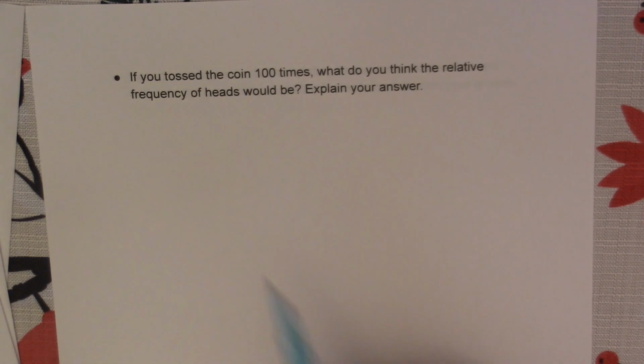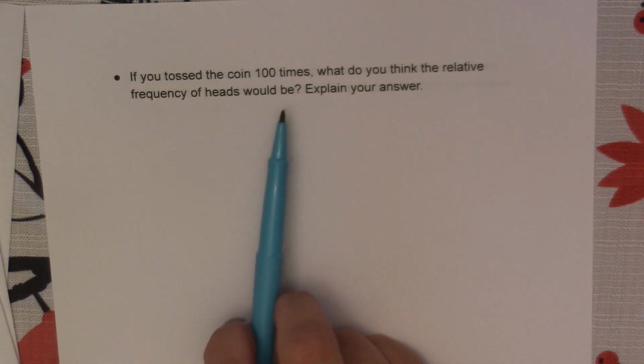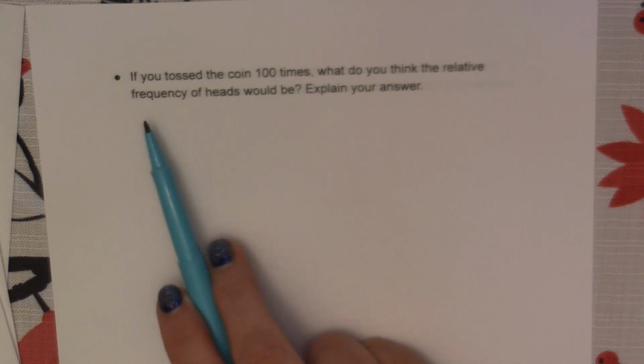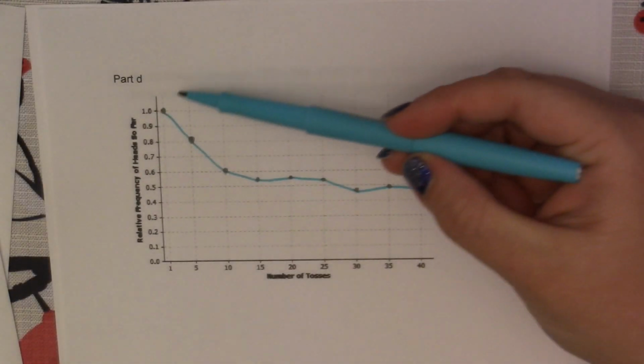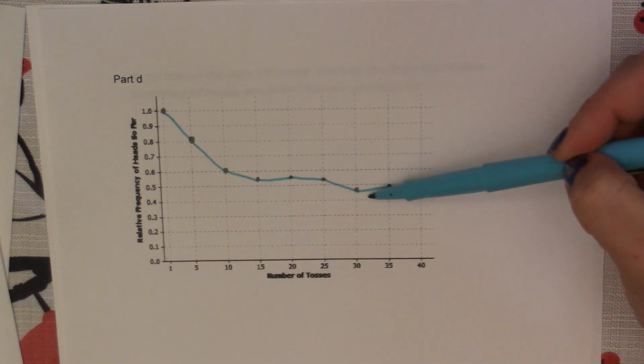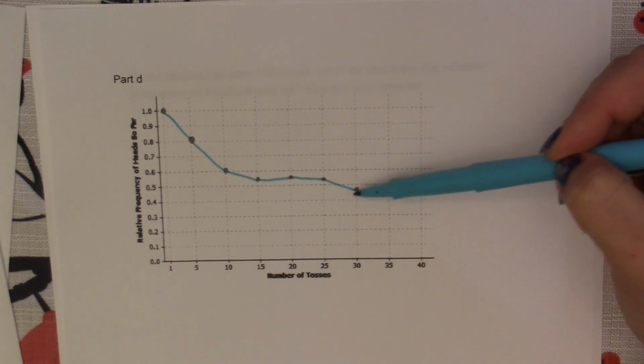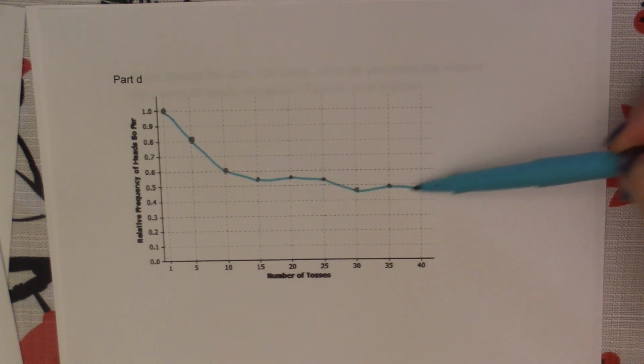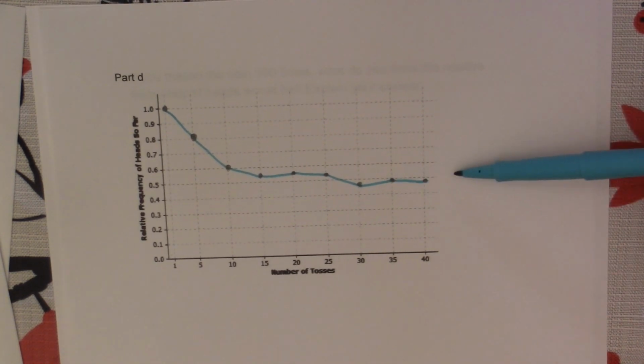Okay. If you toss the coin 100 times, what do you think the relative frequency of heads would be? Now, because that graph, the more we do, starts to really go close to that 0.5 line, I would guess that it would be very close to that 0.5. It might be a little above or a little below, but it's going to be very close to the 0.5.